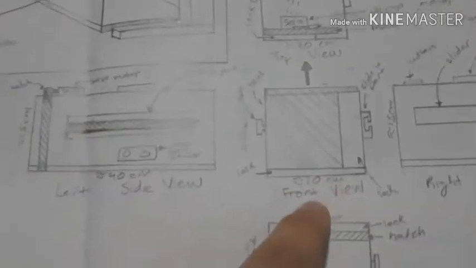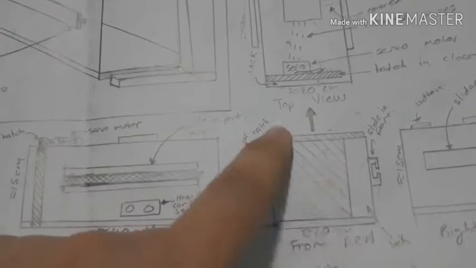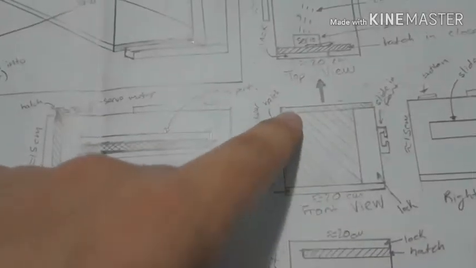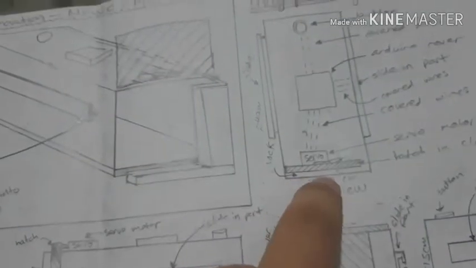I'll just explain my views over here. Currently this is a closed position, so these hatches over here just indicate that this is my hatch closed, and this is my lock, and this is my bottom lock. So currently my hatch is closed, and over here the hatch is closed as well. So this is my third sketch, and now my final sketch is this.